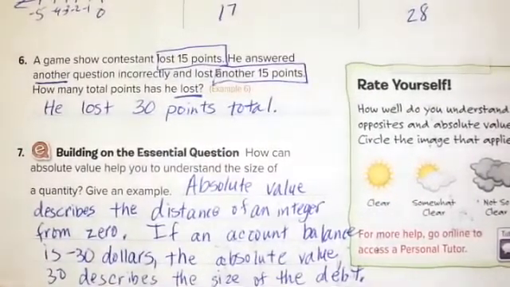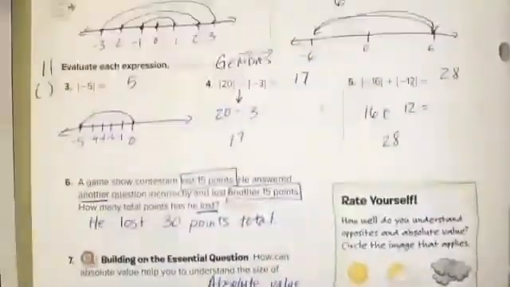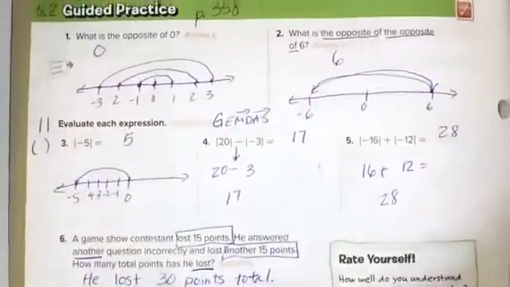Okay, so that was 5.2 guided practice, a little bit more practice with opposites and absolute value.